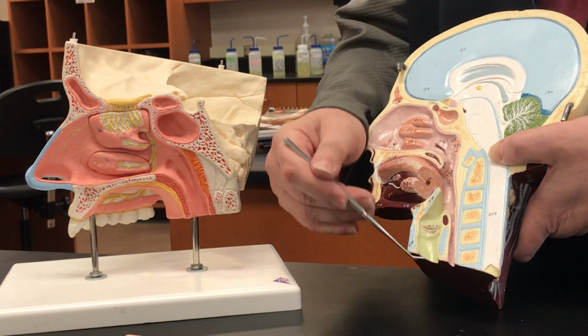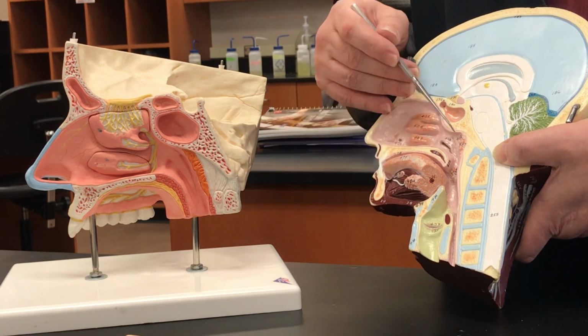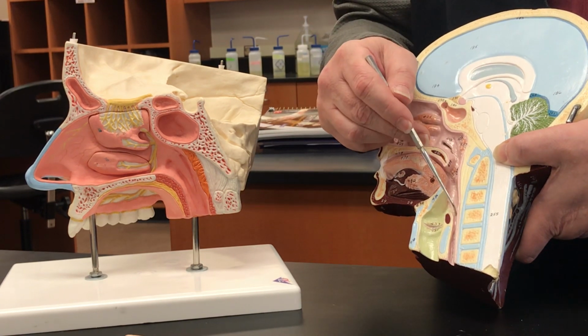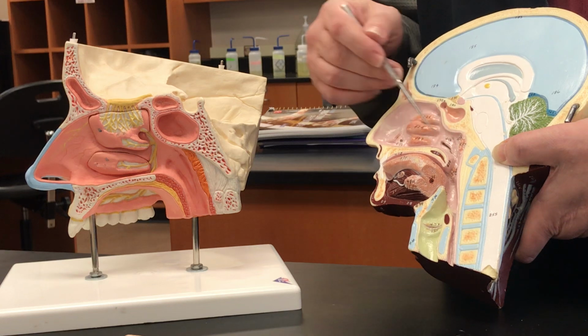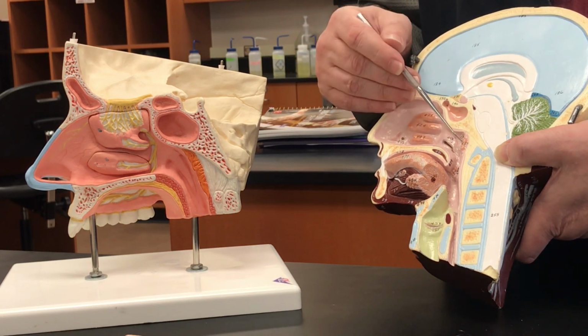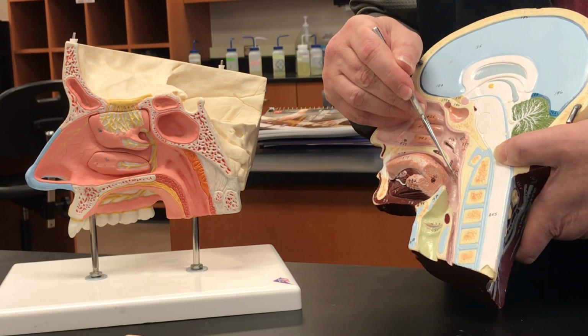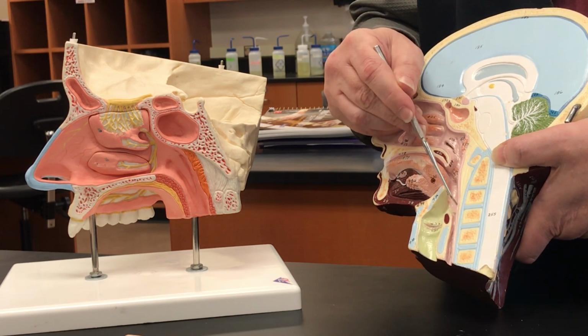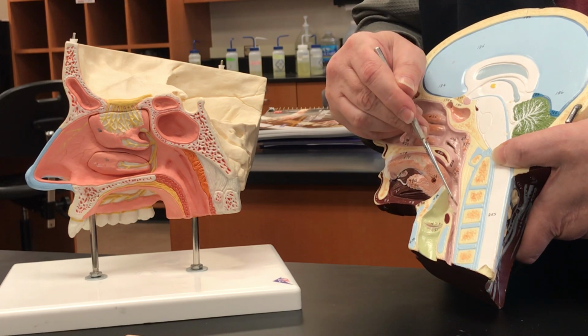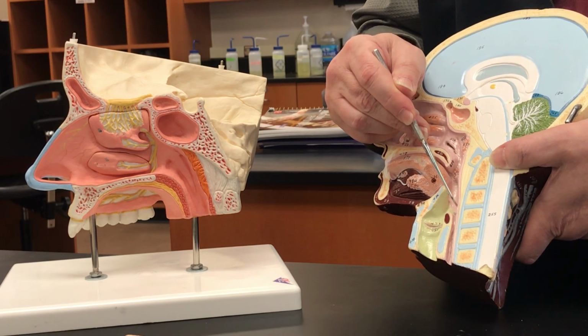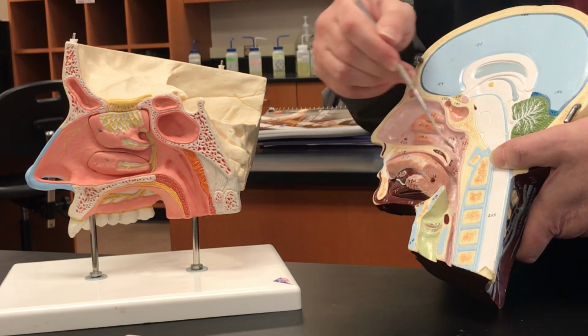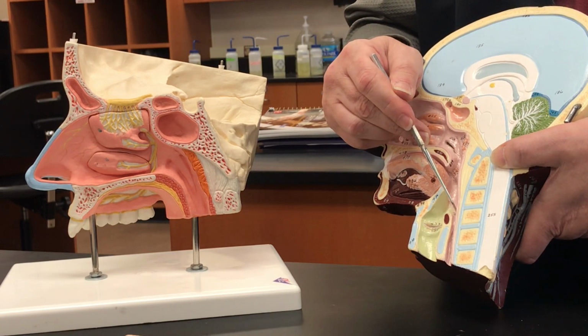So this is the airway, or the larynx, and the back of the throat is called the pharynx. The back of the throat is associated with the nose. It's called the nasopharynx. If it's associated with the oral cavity, it's called the oropharynx. And if it's associated back here with the larynx, it's called the laryngopharynx. So 3 different parts: nasopharynx, oropharynx, laryngopharynx.